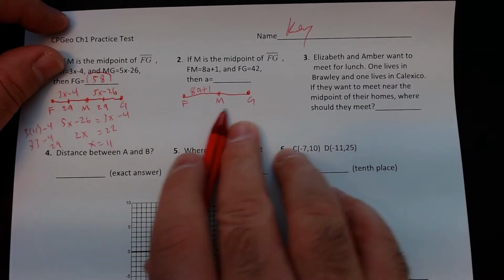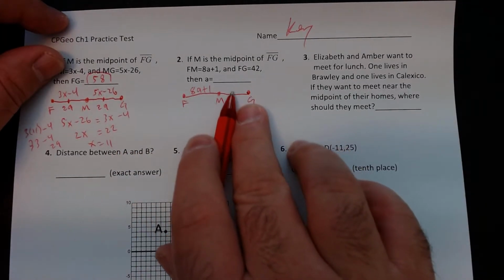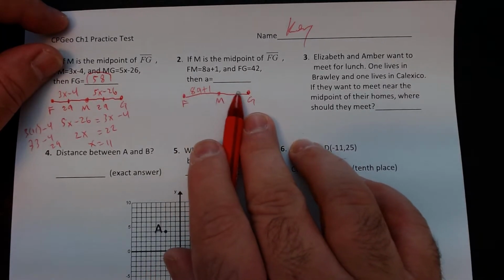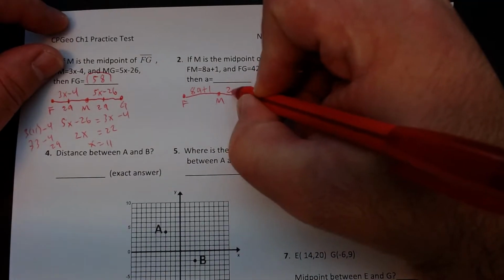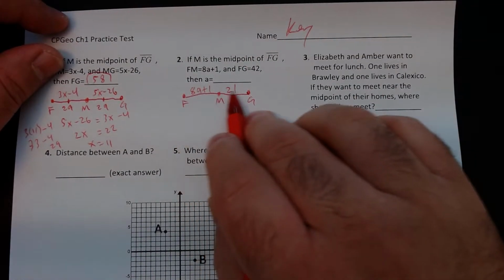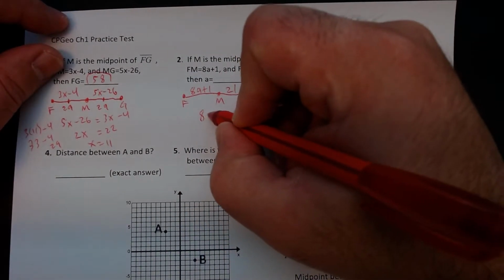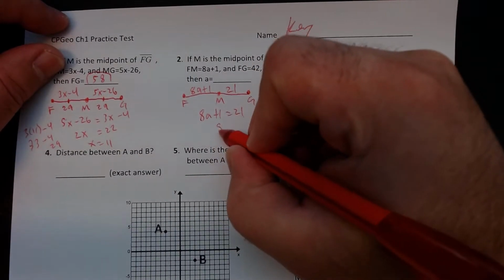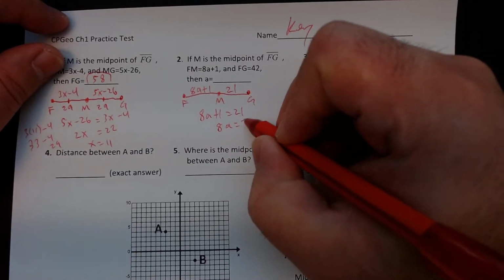Remember, we're not going to use all the way across. We're going to use the other side. So if it's 42 and that's a midpoint, cut 42 in half, this side has to be 21. And now you can make your equation where these are equal to each other. So it's going to be 8a plus 1 equals 21. Subtract 1 from both sides, you get 8a equals 20.